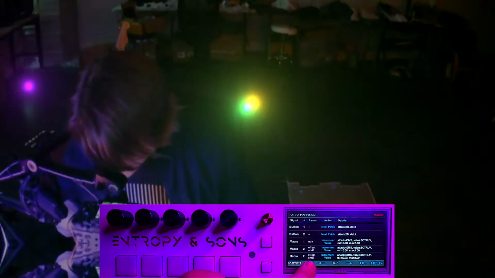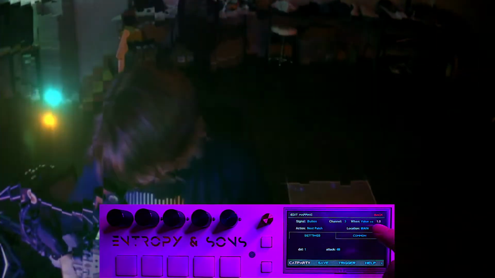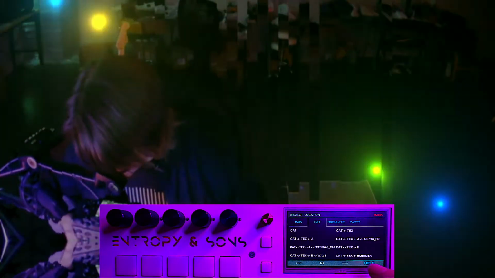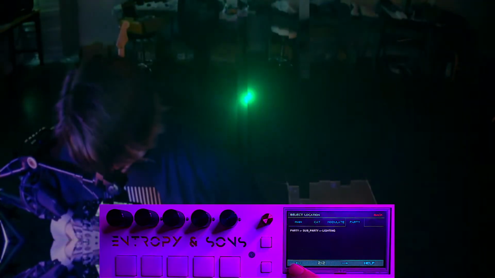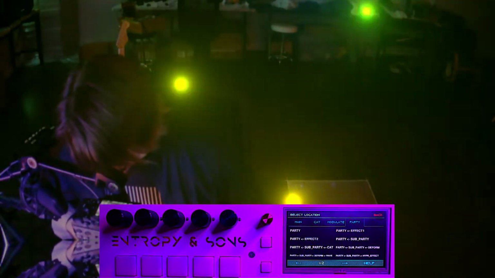Now we're gonna go back in here and create another IO mapping for button 3. So we're gonna go in here and hit new, signal, learn, button 3, action, next patch, in the cat, no, in the party. Where are you? Oh, I gotta get rid of that sub-party nonsense. There's a glitch as well.